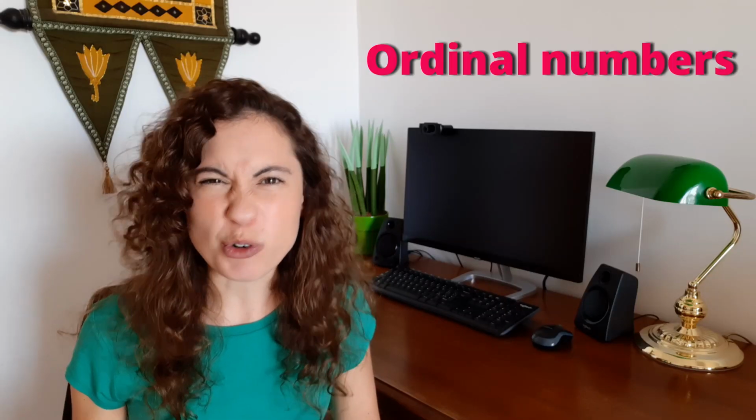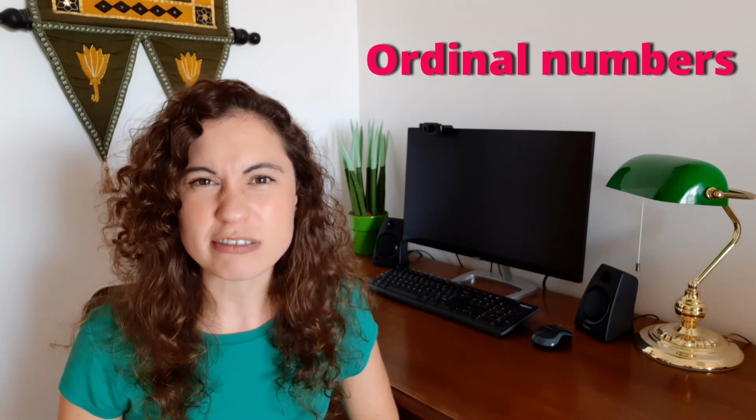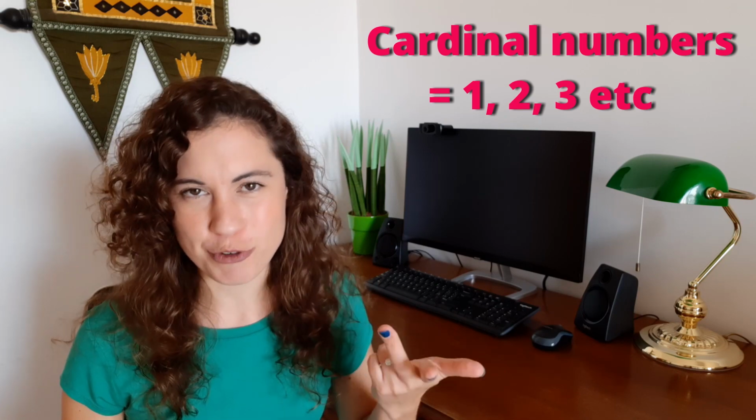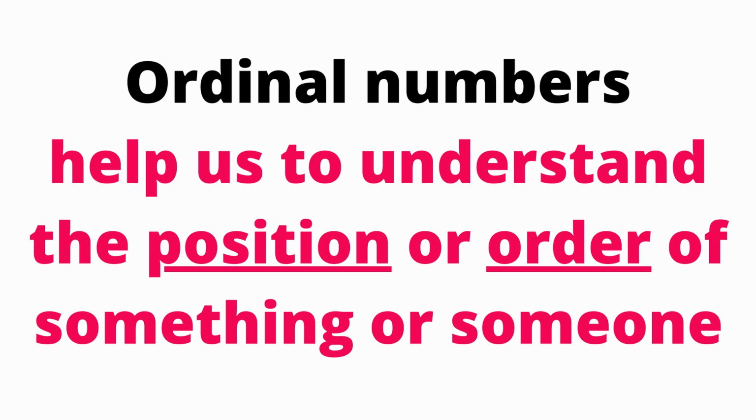So first of all, what are ordinal numbers? Well, cardinal numbers are 1, 2, 3. But ordinal numbers are a little bit different and they help us to understand the position or order of something or someone.